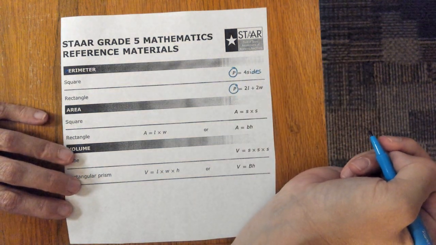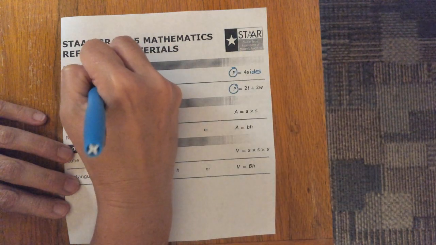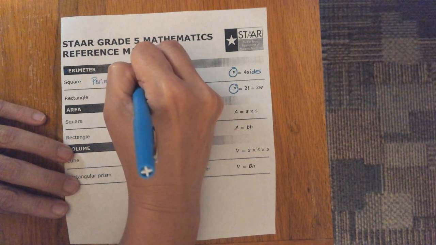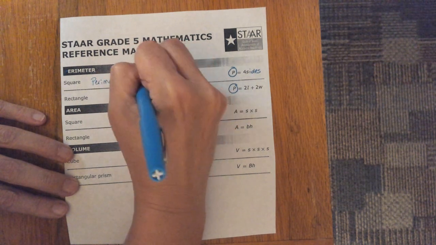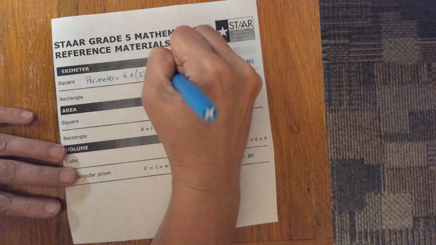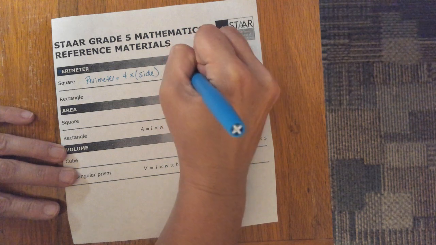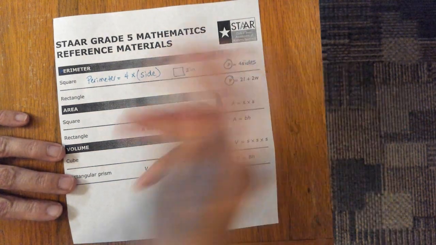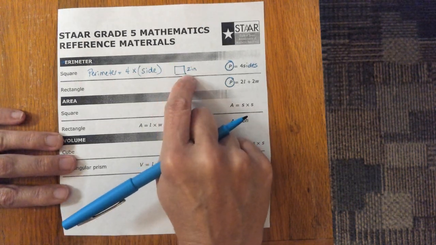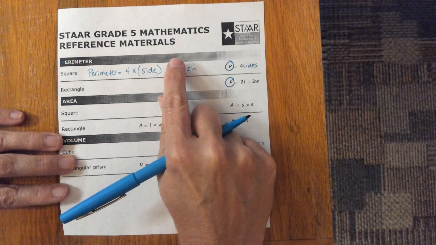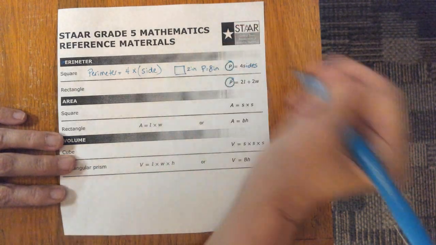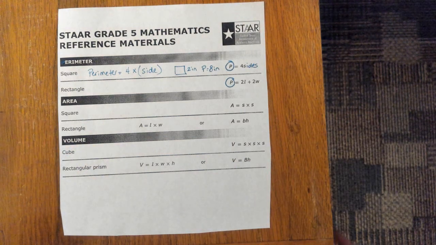So for a square, perimeter equals 4 times a side, just one side of the square. If you have a square that is 2 inches on each side, the perimeter would be 4 times 2, because perimeter is all the way around and each side's the same. So 2, 4, 6, 8. I just want you to have little examples here.